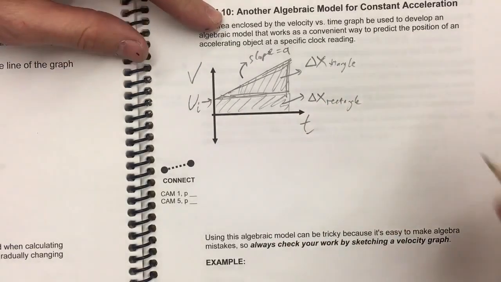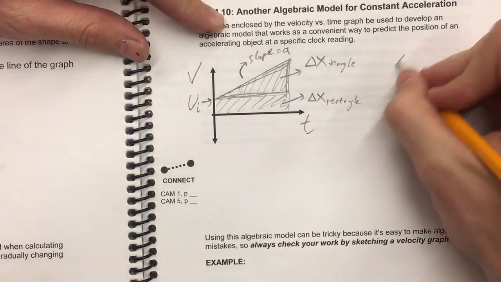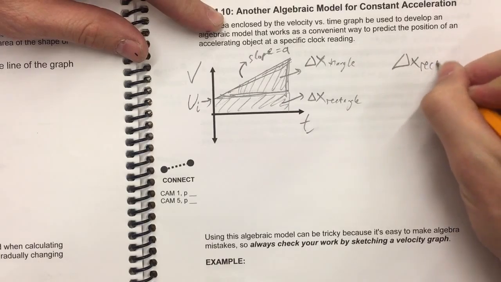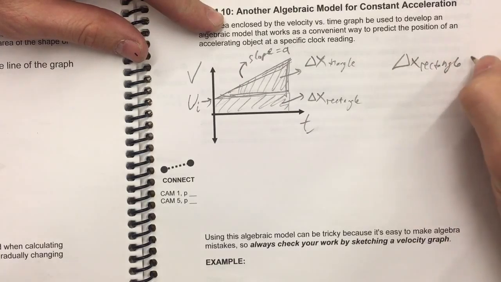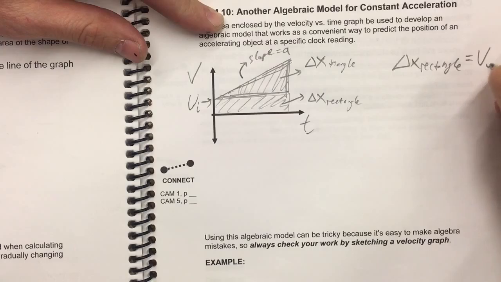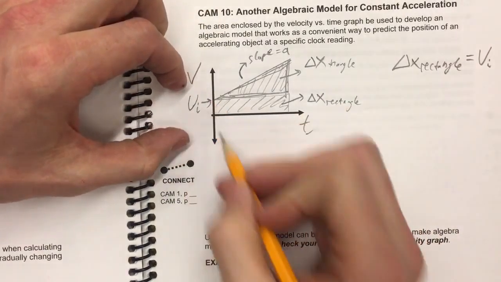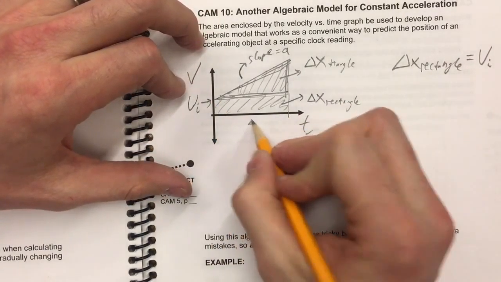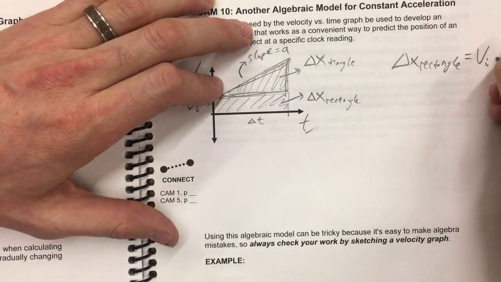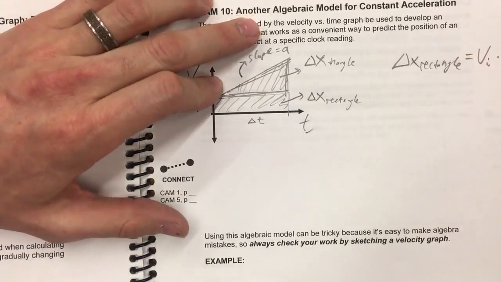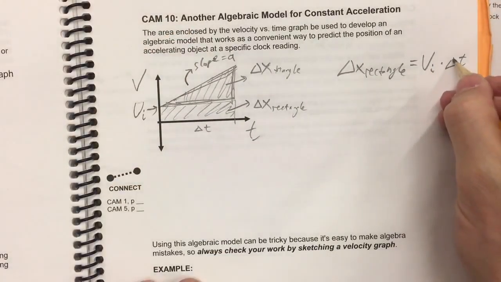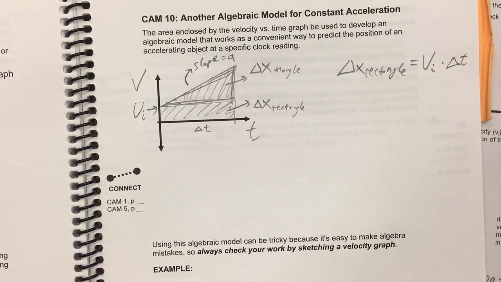So for example, it looks like this. Delta x rectangle, which I'll do first because it's easier, delta x rectangle is equal to the initial velocity, that is the height of the rectangle, times the time interval, that is how much time this thing is moving at exactly that speed. That we have seen before.